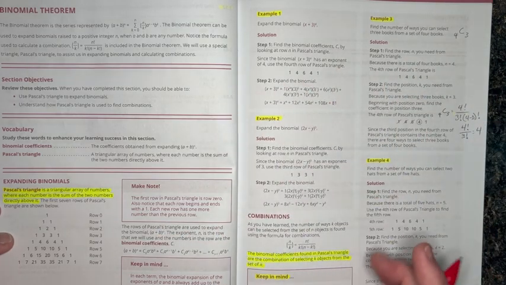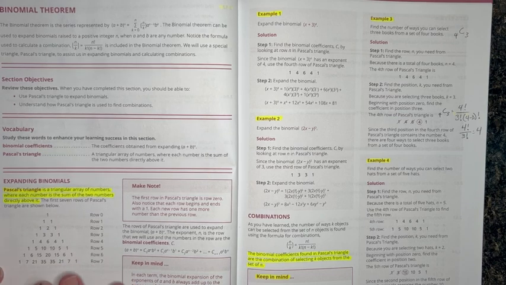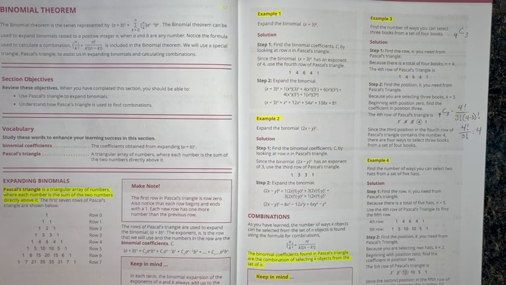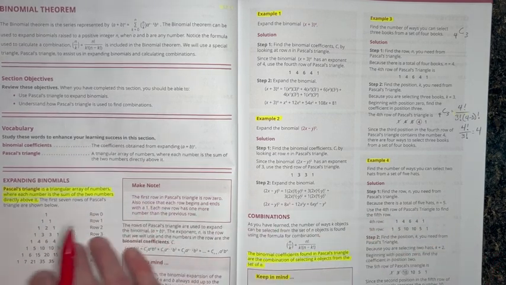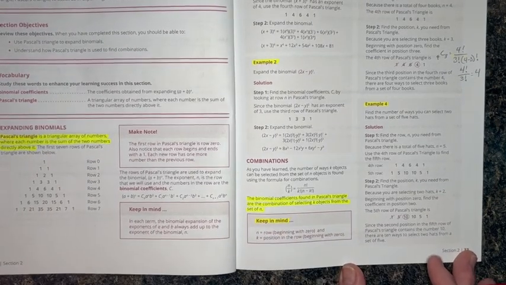Either way you want to do it, this is kind of a shortcut method, if you have a Pascal's triangle available, although you can Google it in an instant. But I'm going to show you when we do the work too how to actually write one up for yourself. Okay, example 4.